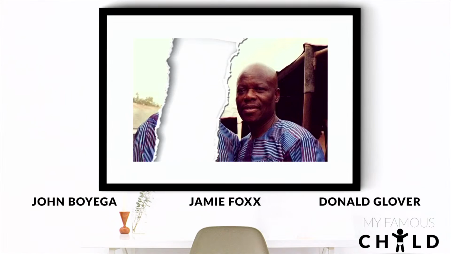Nope, second to last. We have John Boyega, Jamie Foxx, or Donald Glover. All right, who do you think? These are hard last names, aren't they?